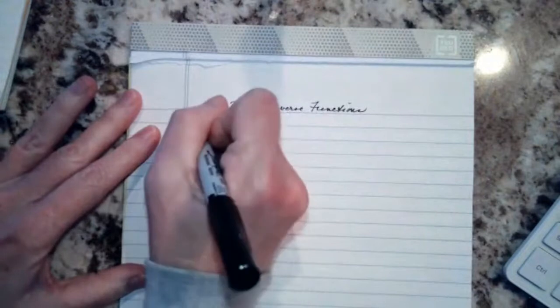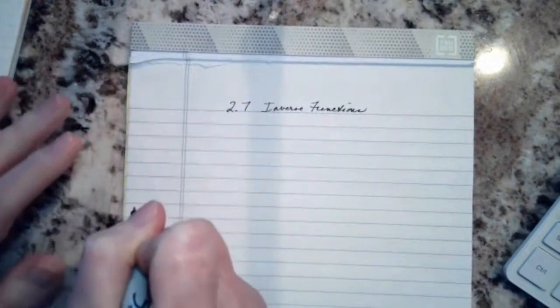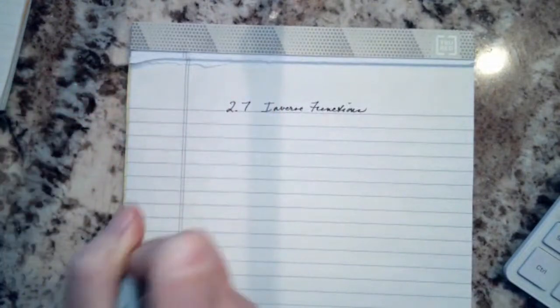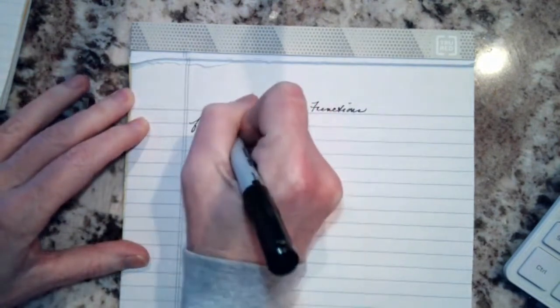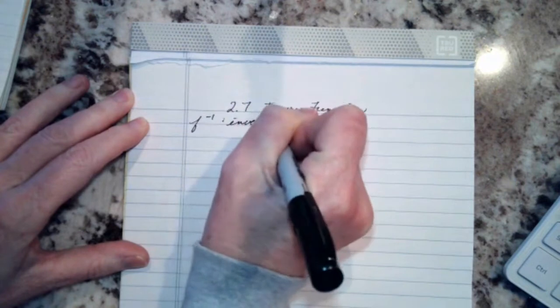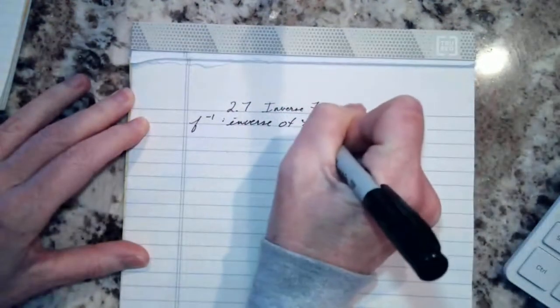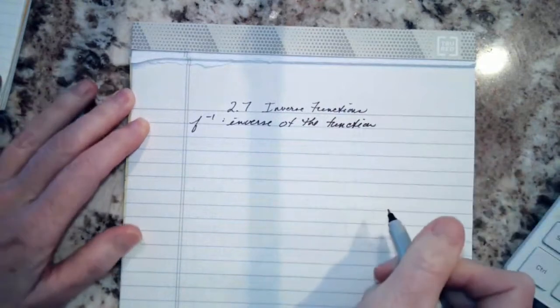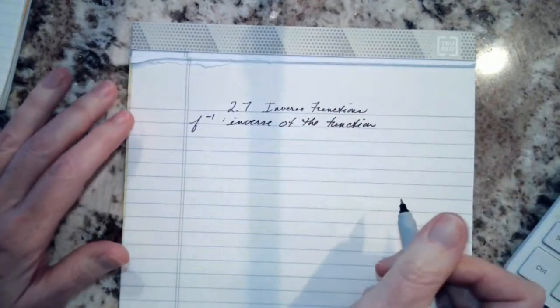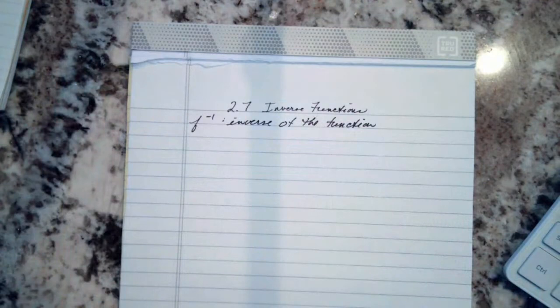Okay, inverse functions. This is a simple little section, pretty basic in terms of not much more than one little thing. f^-1 is the inverse. That's how we talk about the inverse of the function. The inverse of the function is literally just the x's get up and swap places with the y's. That is literally what we're going to do.